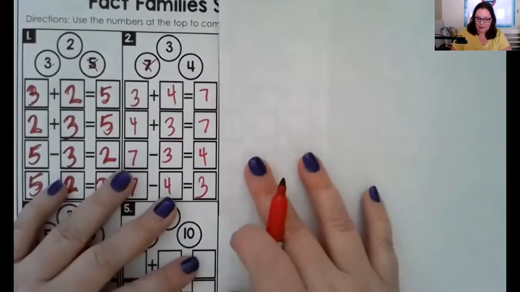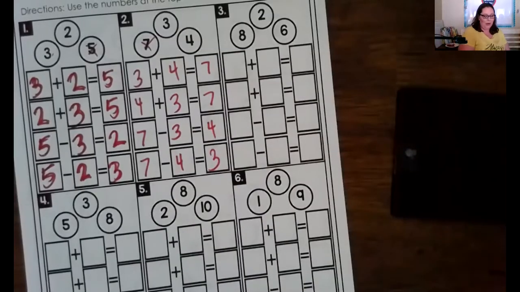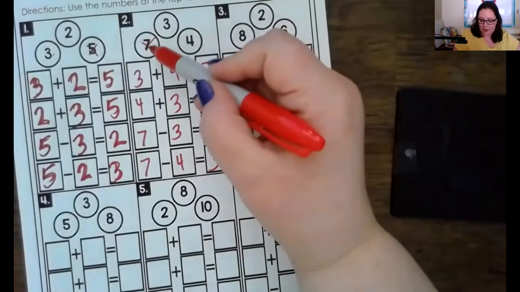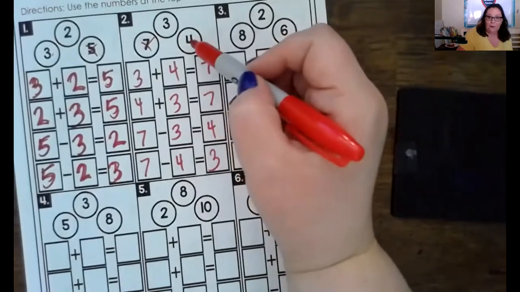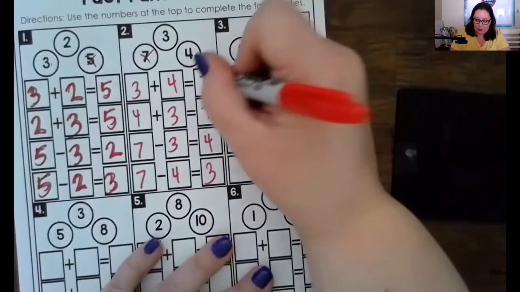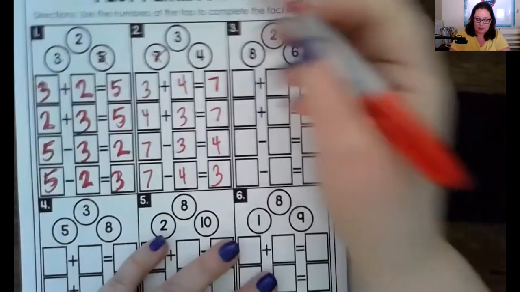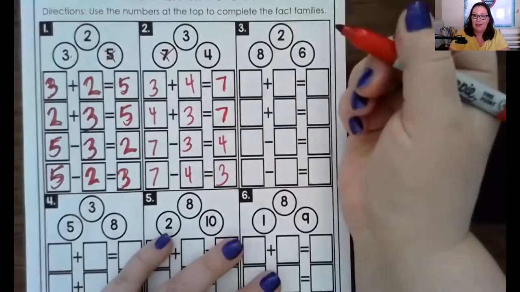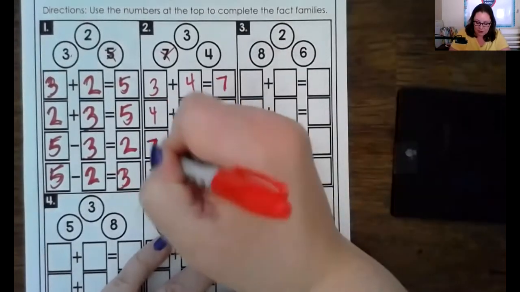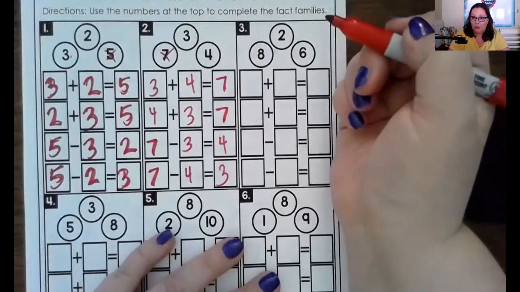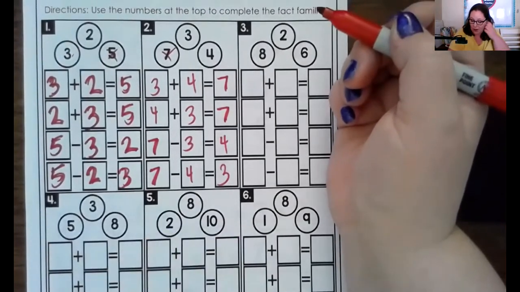All right, now let's take a look at this one. We have the numbers 7, 3, and 4. So once again, we're gonna put the 7, it's the largest number, as the sum and as our starting number for our subtraction, okay?